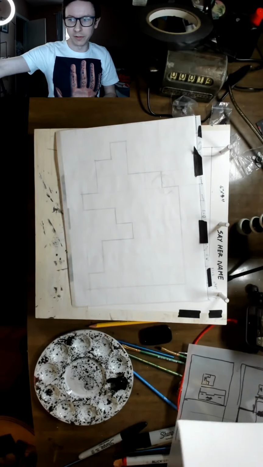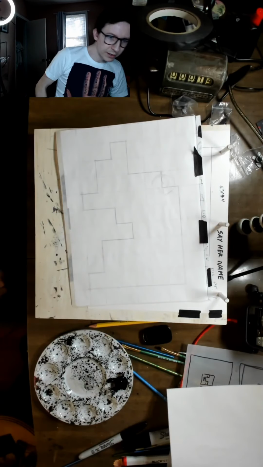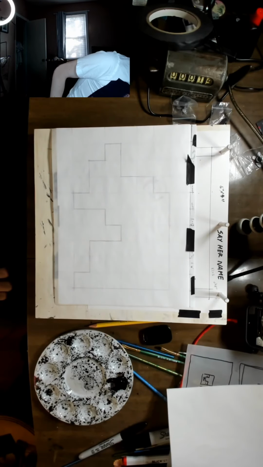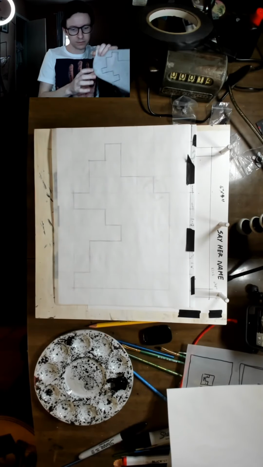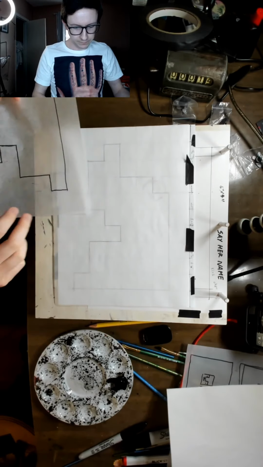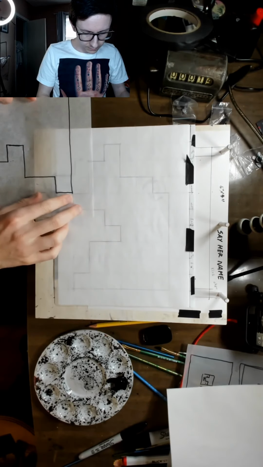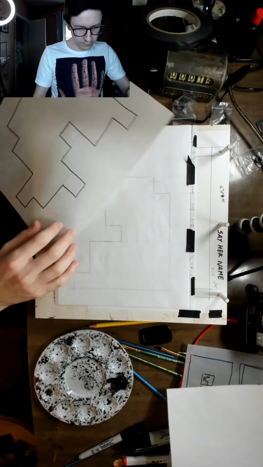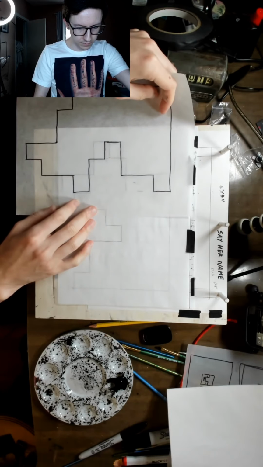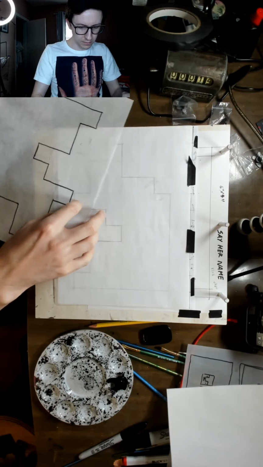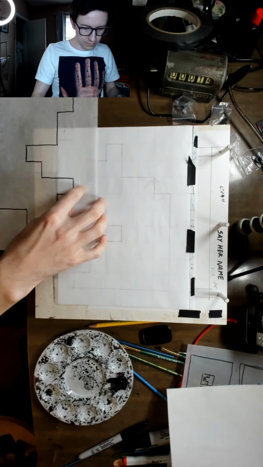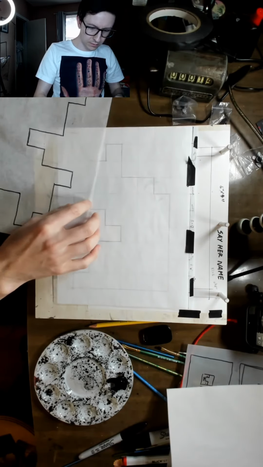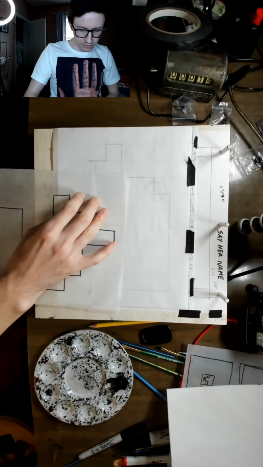Just gonna be paranoid that I mess something up until I'm like 5 steps into this. Make sure. It goes there.